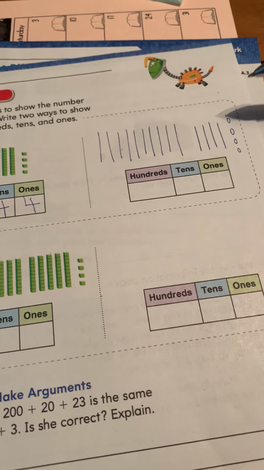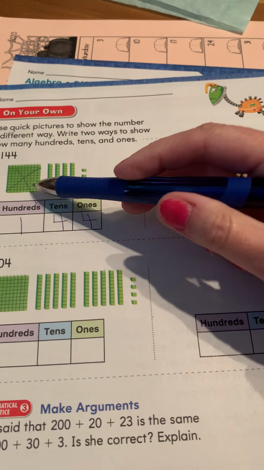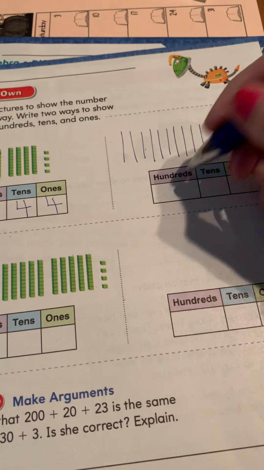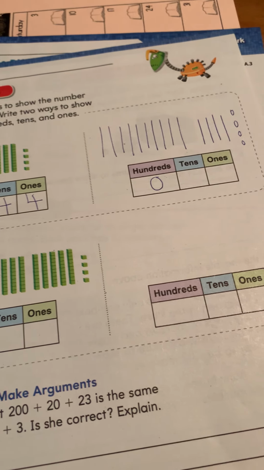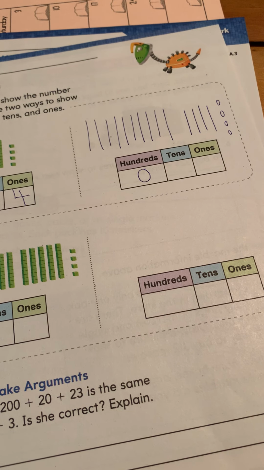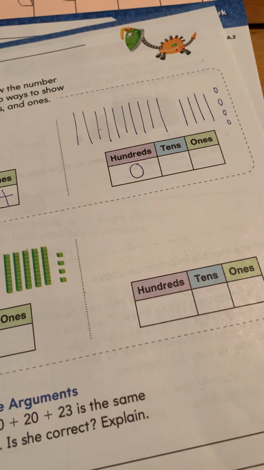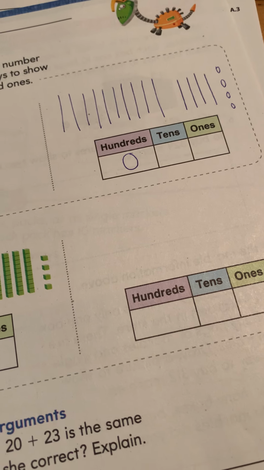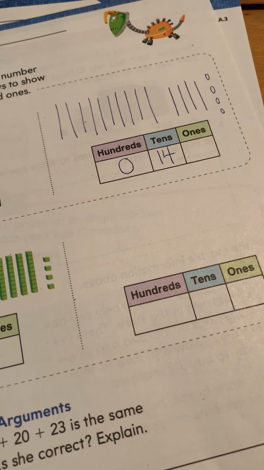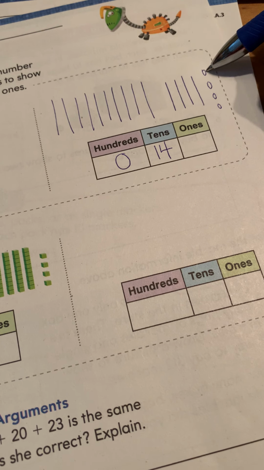How many hundreds flats did we use? They used 1. We used none. 0. How many 10 sticks did we use? Count them up. You are right. We used 14 10 sticks. How many 1s cubes did we use?